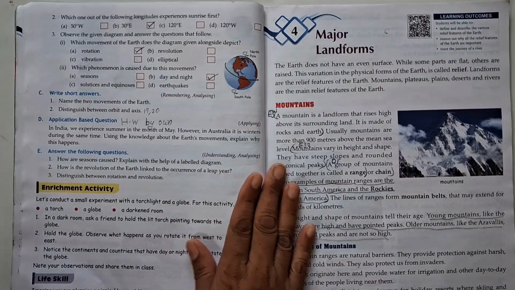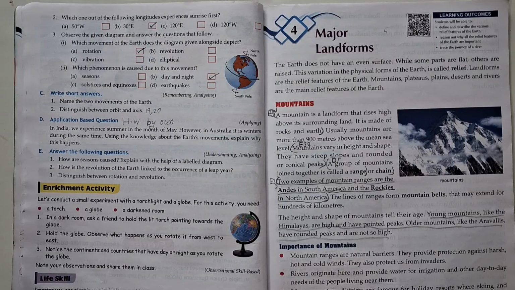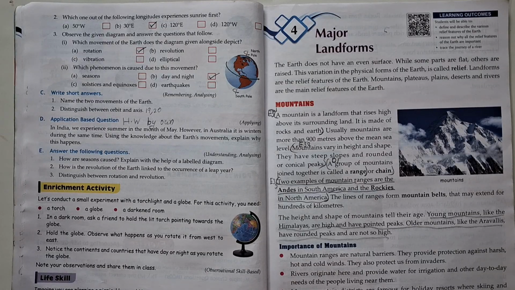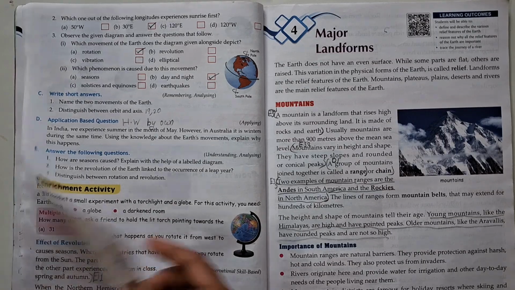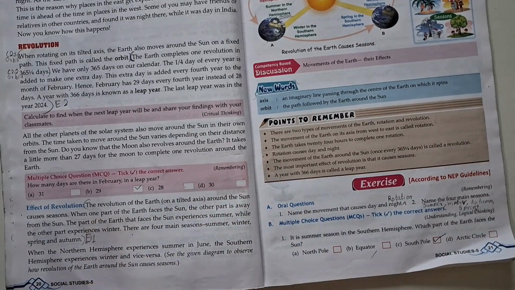Okay. Then D1, application based question. In India, we experience summer in the month of May. However, in Australia, it is winter during the same time. Using the knowledge about the Earth's movements, explain why this happens. Why does this happen? Because of the effects of rotation. Here is your answer. Okay.